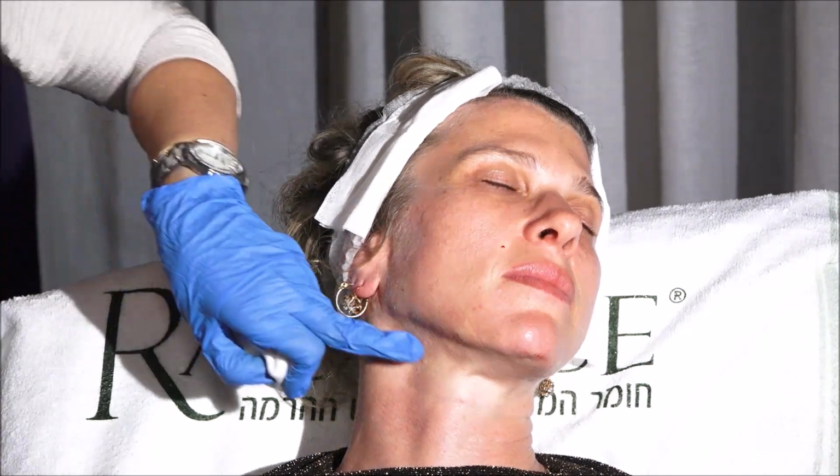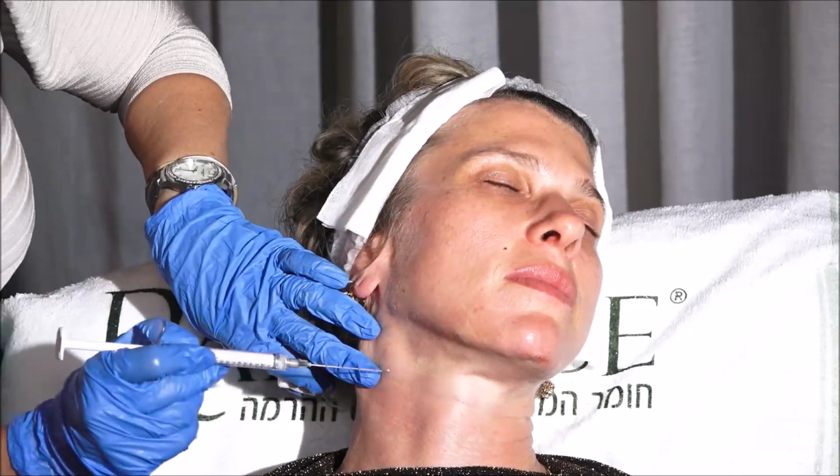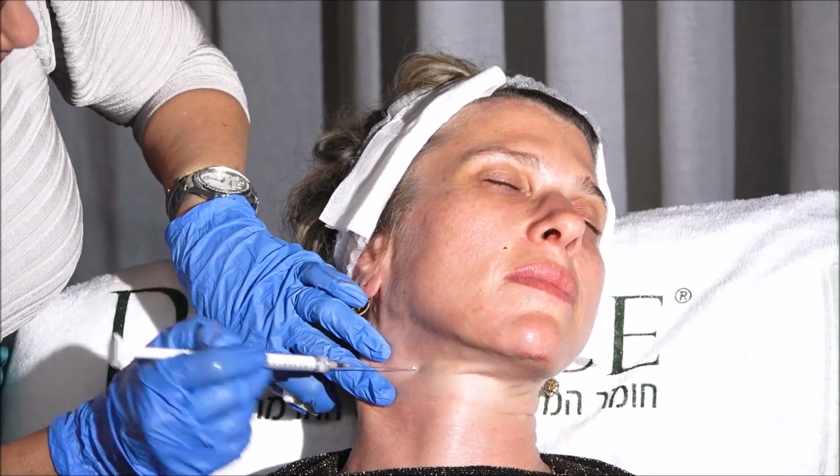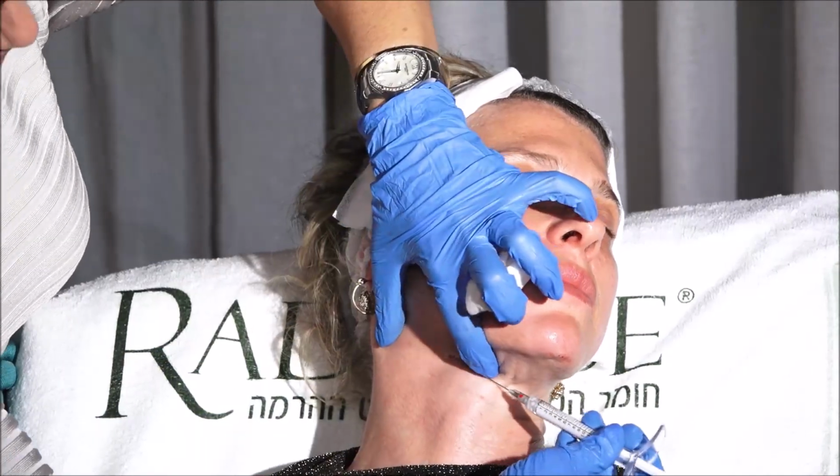So for the neck, it's easier if you get a shorter cannula. If you get a 70 here, it's too difficult. So normally, for my point of entrance, I go backwards.